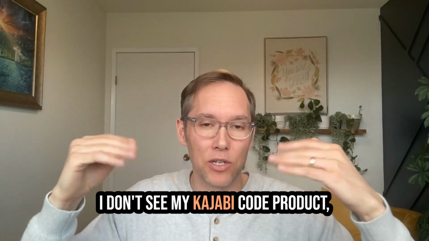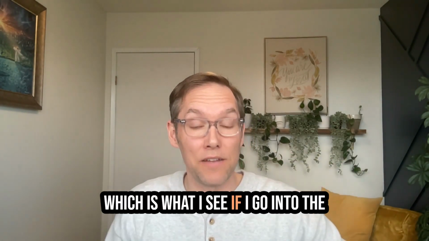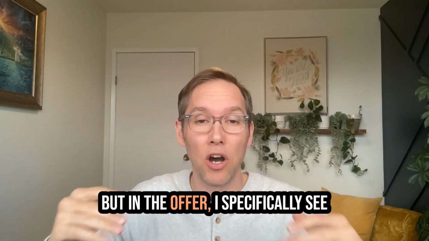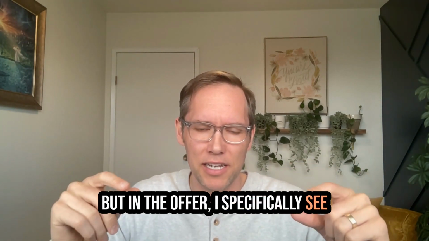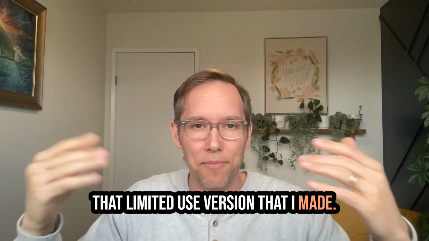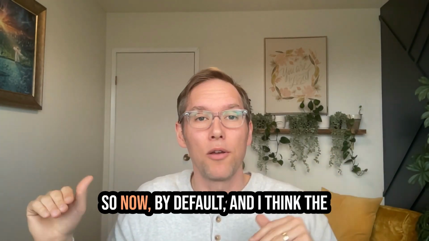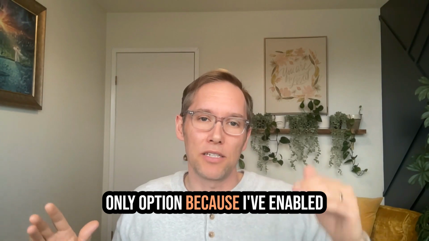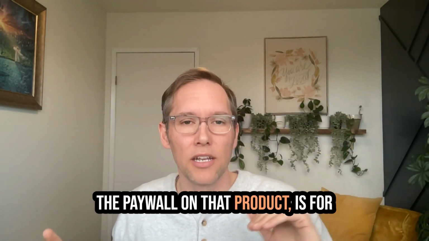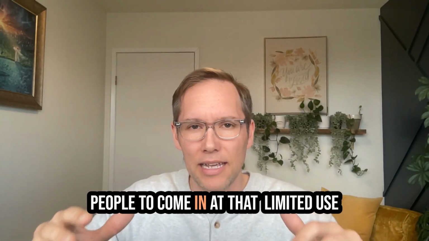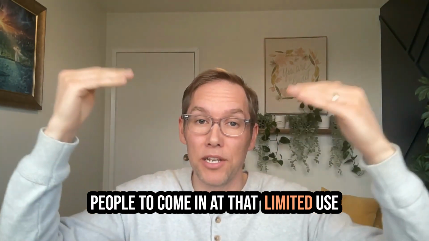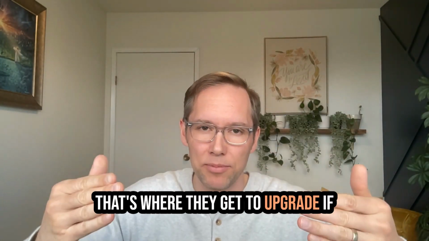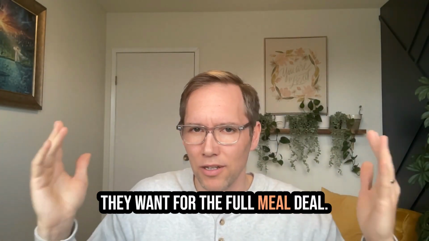I don't see my Kajabi code product, which is what I see if I go into the products area or see my library. But in the offer, I specifically see that limited use version that I made. So now by default, and I think the only option, because I've enabled the paywall on that product, is for people to come in at that limited use level. And then once they're inside, that's where they get to upgrade if they want for the full meal deal.